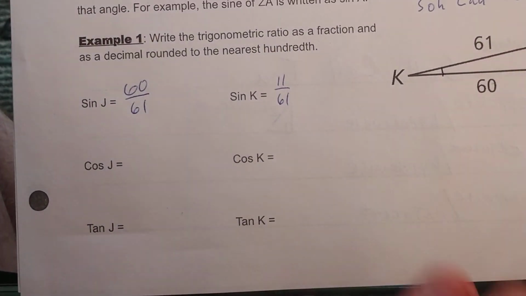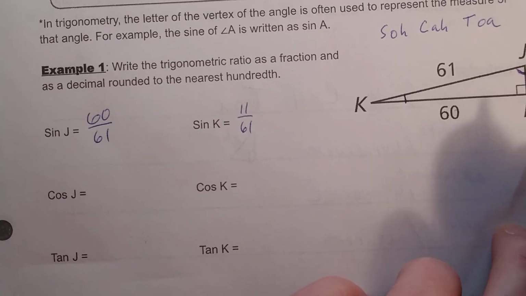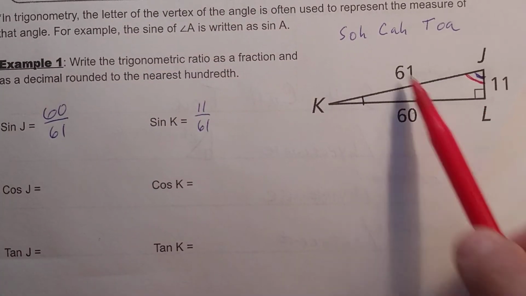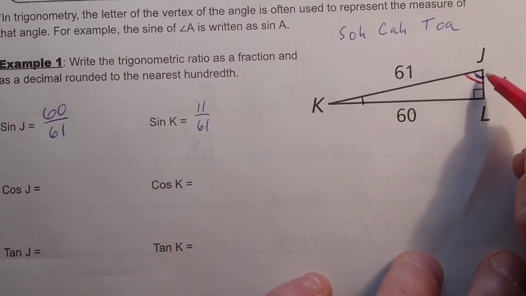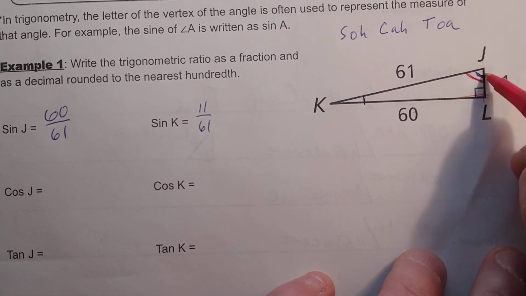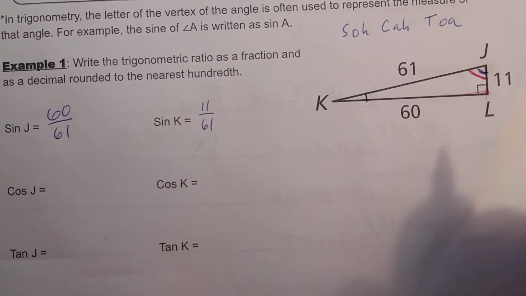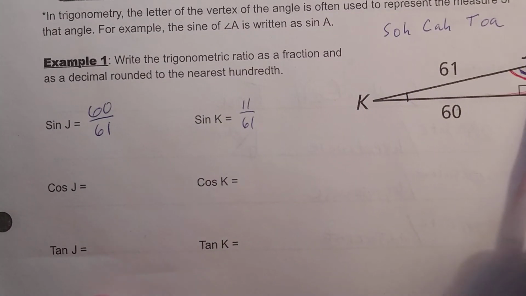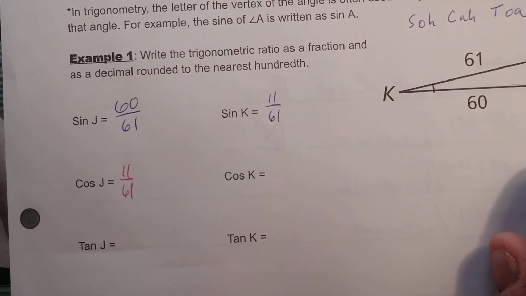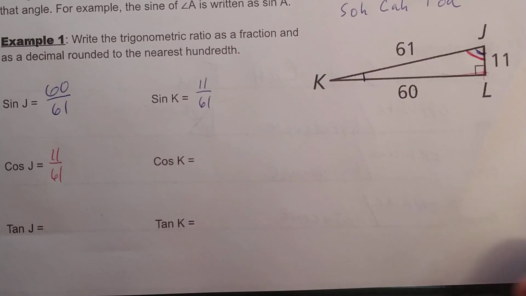Next, we're going to look at the cosine of J. That's our angle J, right there. Cosine is adjacent over hypotenuse. These are the two legs. They make up the 90 degrees, so they're perpendicular. The adjacent leg is going to be 11. So the cosine of J is 11 over the hypotenuse, which is 61. You may see a resemblance here, but don't worry about that just yet.